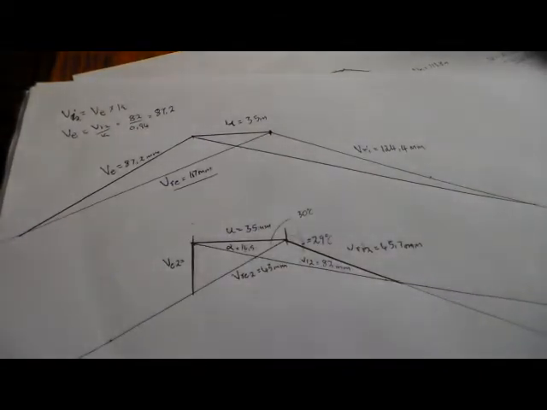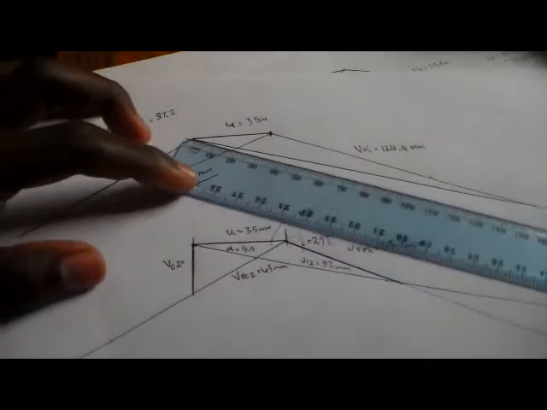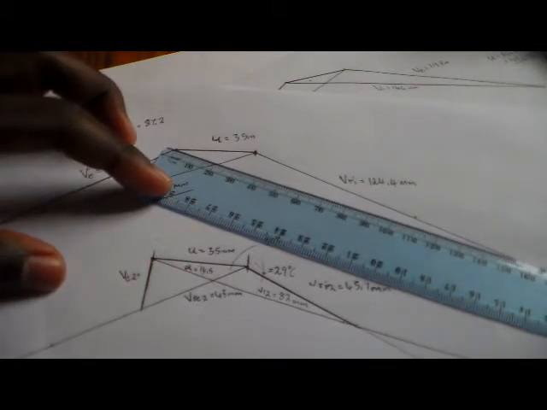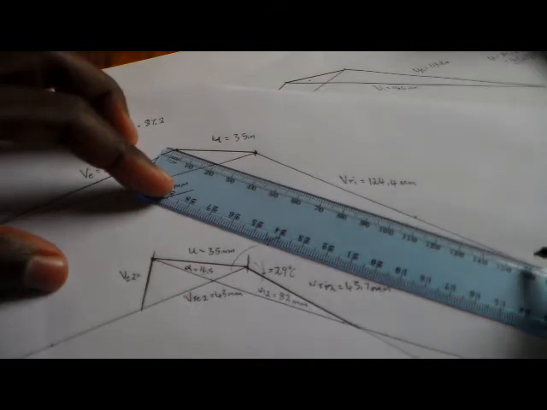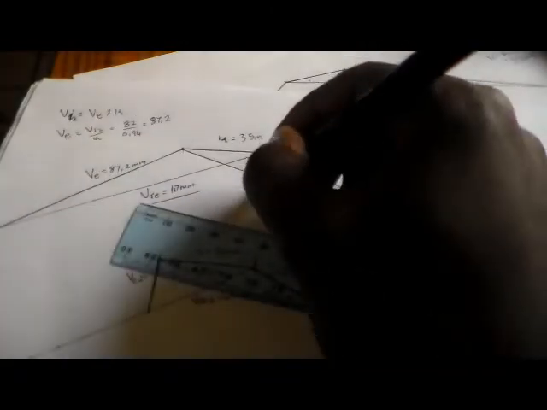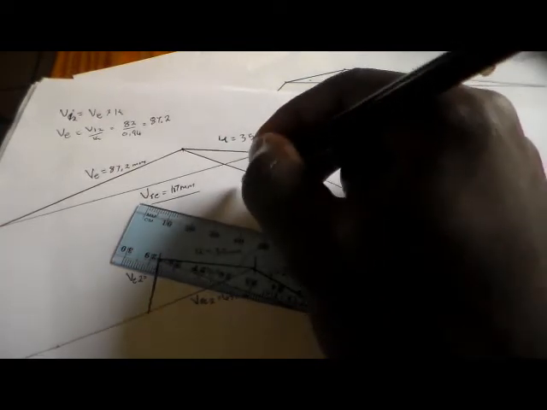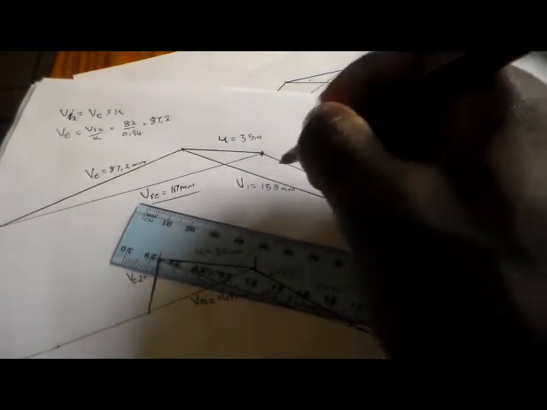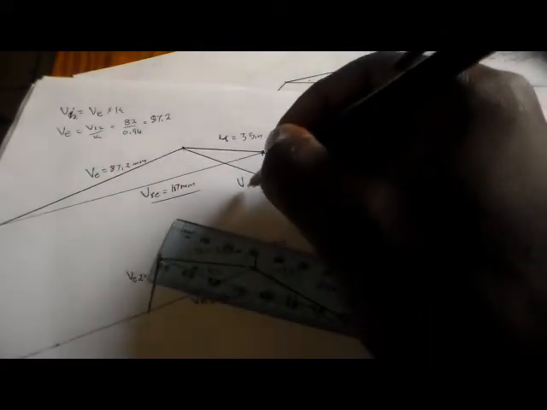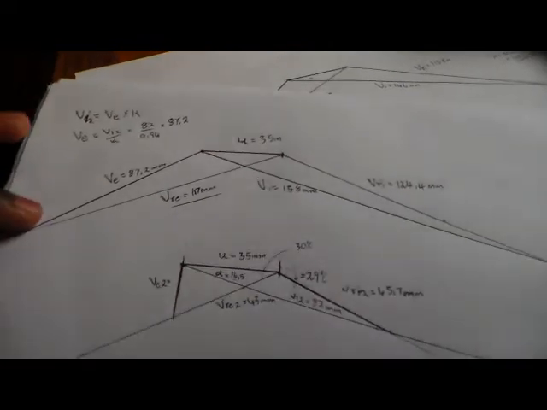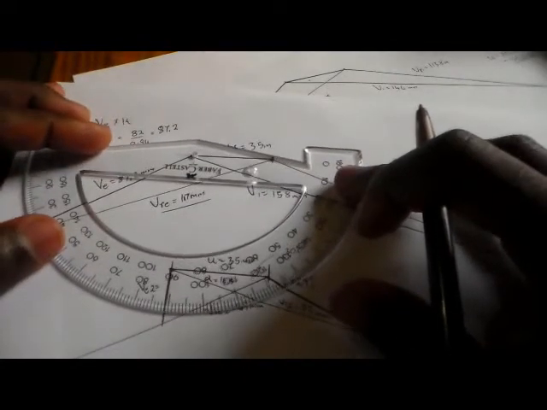And now we are able to measure our nozzle velocity here, which is 158 millimeters. This is VI1.